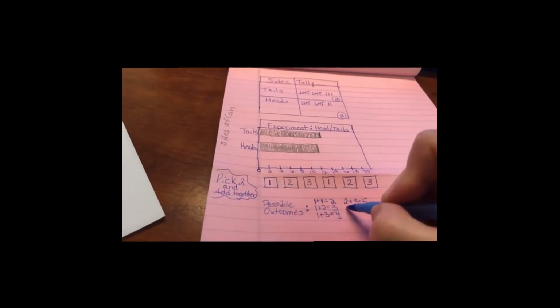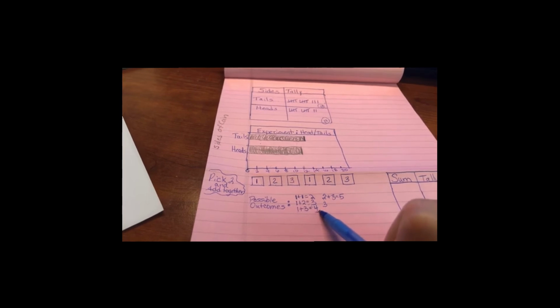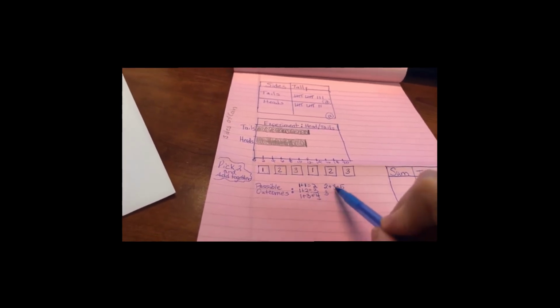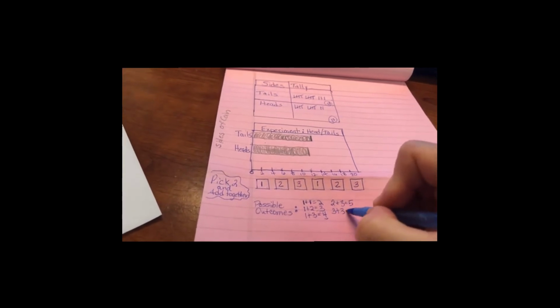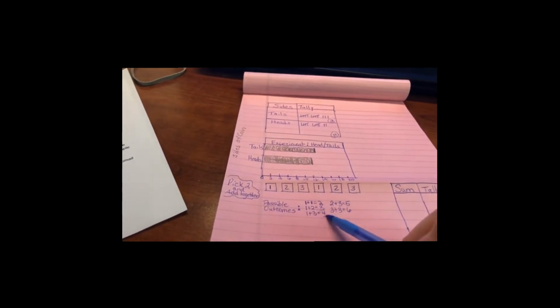That's a different one. Well, what if my first card was a 3 and a 1? Well, I already have 3 and 1. That's 4. What if I picked a 3 and a 2? I already have it up here. So I could pick a 3 and a 3, and that would give me 6. And that's really all my possibilities. I have a possibility of getting 2 as a sum, 3 as a sum, 4 as a sum, 5 as a sum, 6 as a sum.